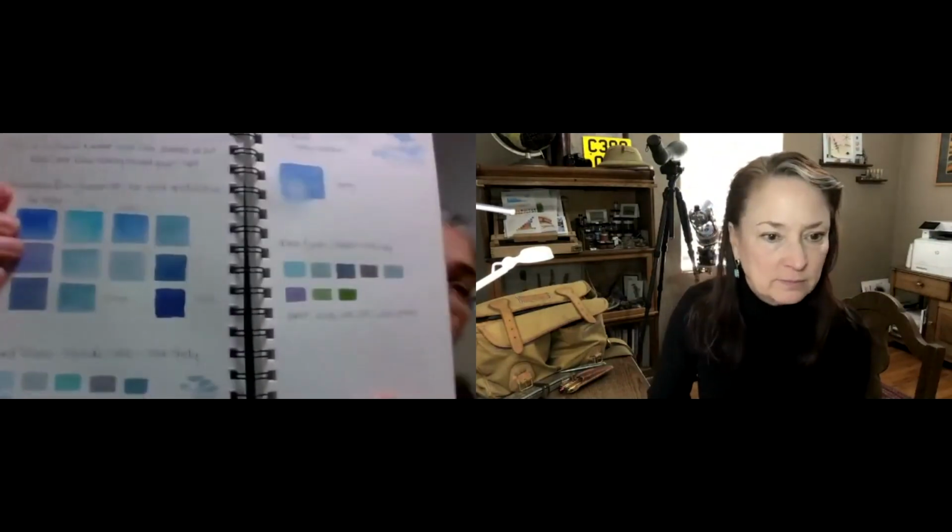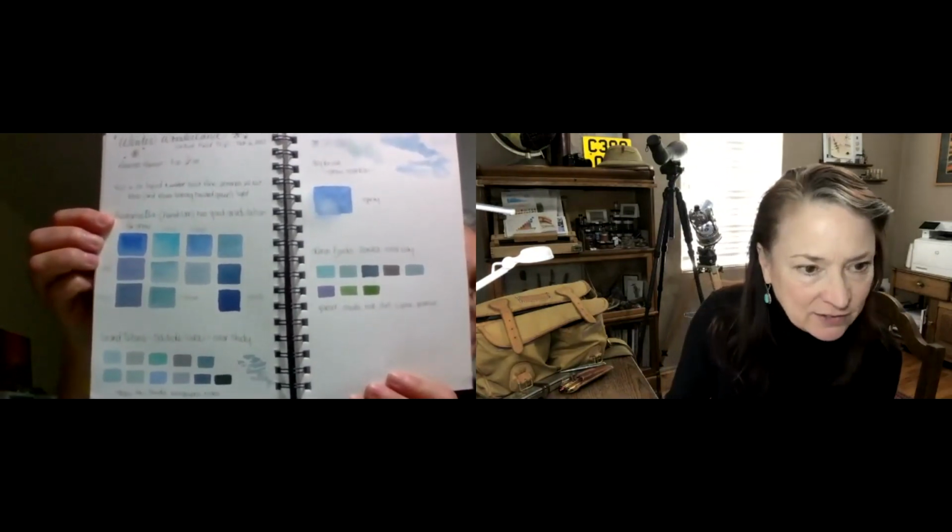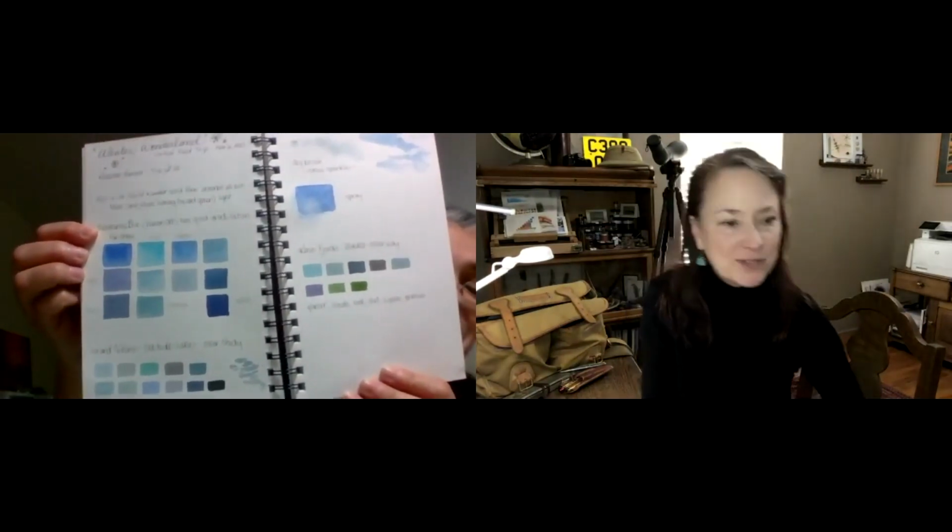I like your, can you hold up your color swatches again so people can see how you did that? Sure. There we go. Yeah, I like that. Nice and neat and orderly. Mine is always an absolute mess. Well, I can't get past it, I'm afraid. It'd be better if I was a little more messy. I understand. It looks wonderful.